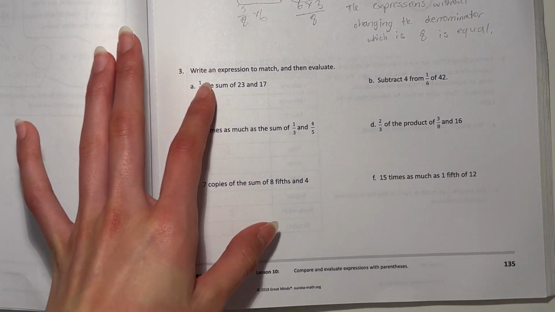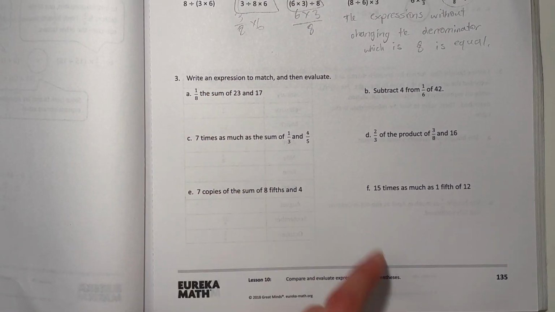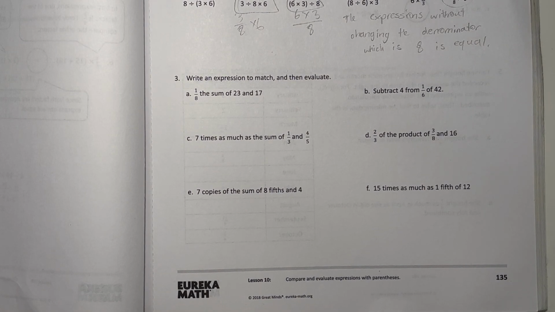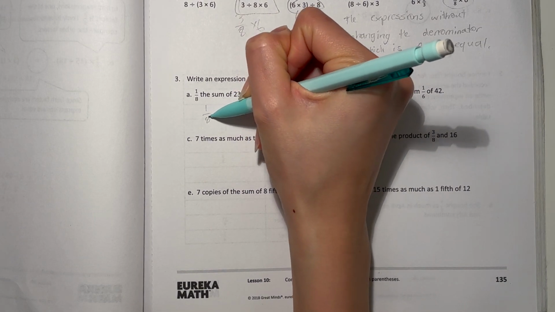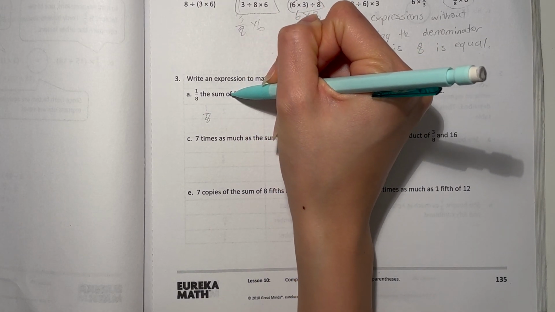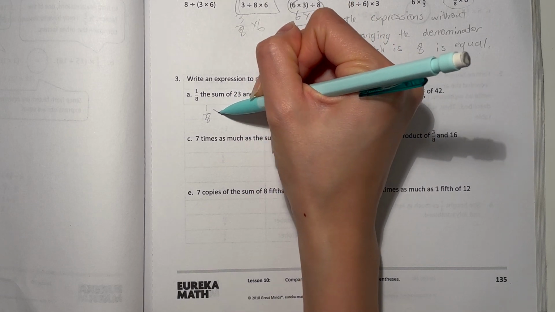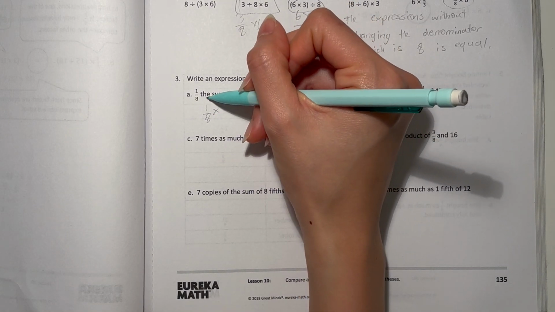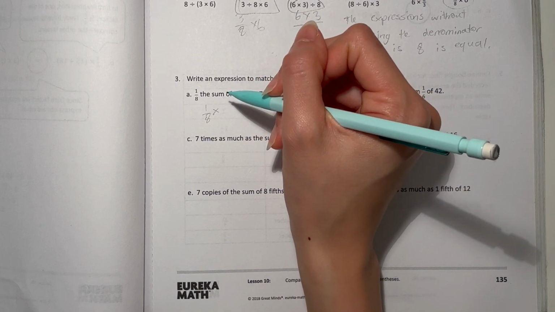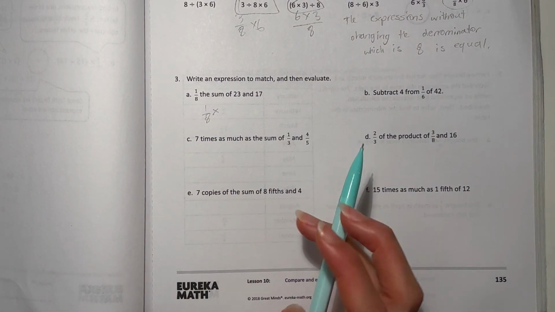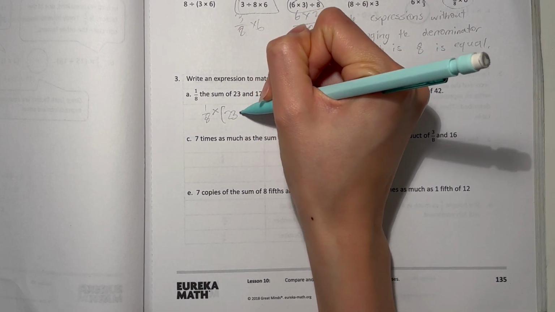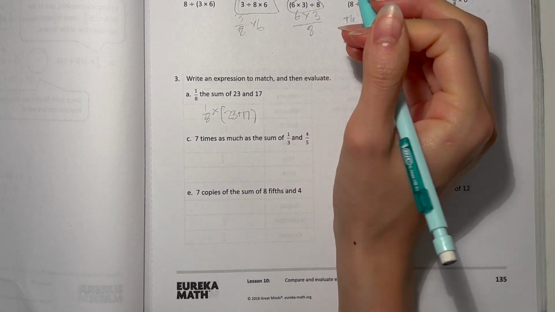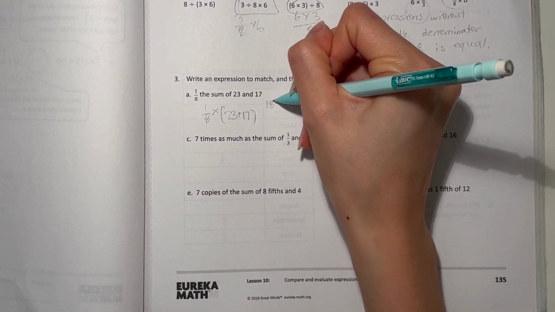Alright, now number 3, write an expression to match and then evaluate. 1/8 the sum of 23 and 17. So we're just going to write it as we read it. 1/8 the sum of. When we see the word of, it means multiplication. So 1/8 times the sum of. Sum, that means we're doing addition of 23 and 17. So 1/8 times 23 plus 17. That's our expression.